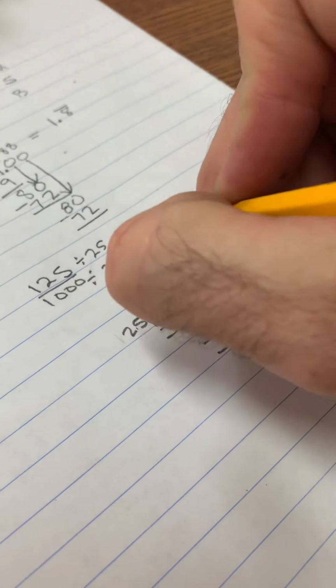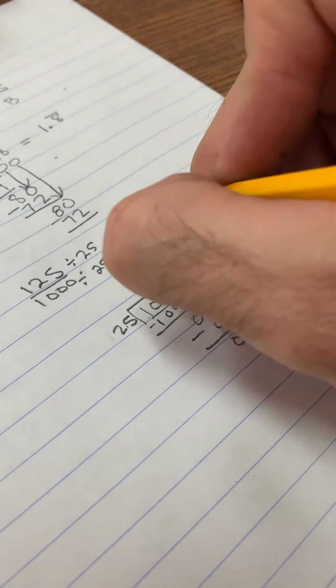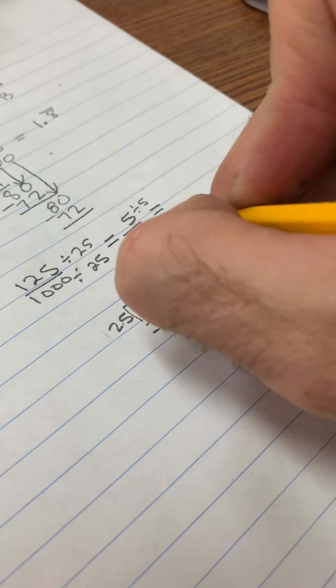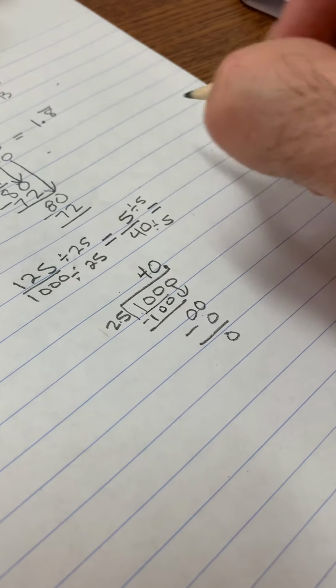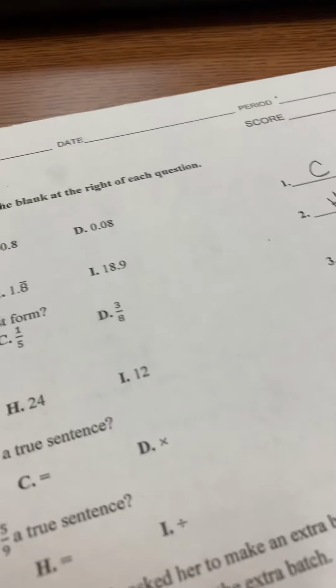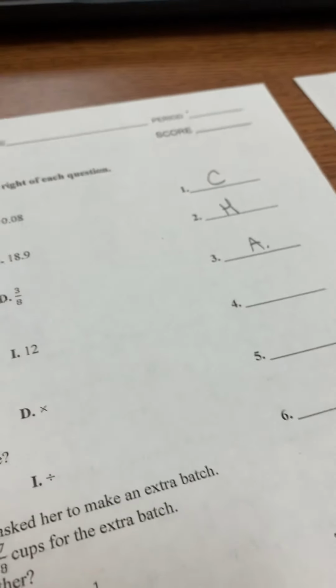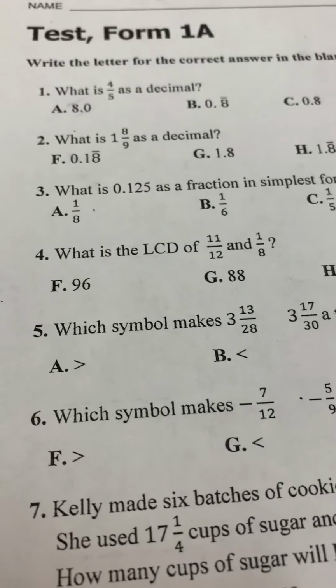So 5/40. Ooh. I don't think I'm quite in simplest form, so I'm going to divide by 5, divide by 5 again, and get 1/8. So let's look at our answer sheet. Sure enough, A says 1/8. Number 4.